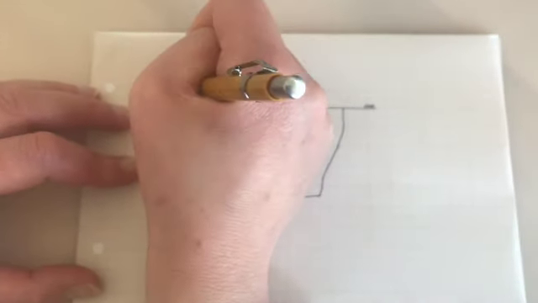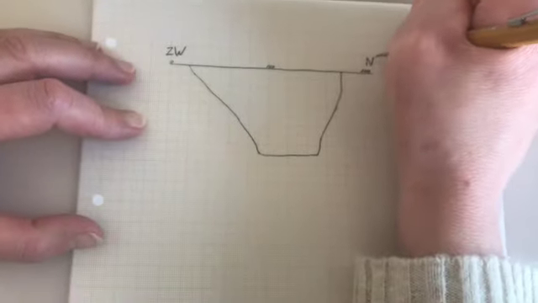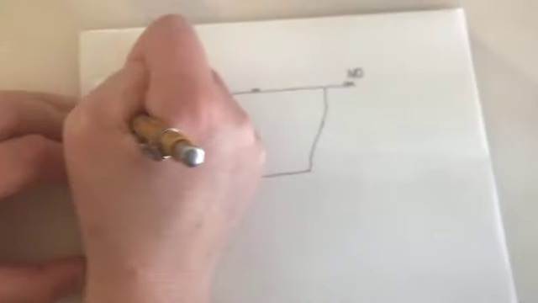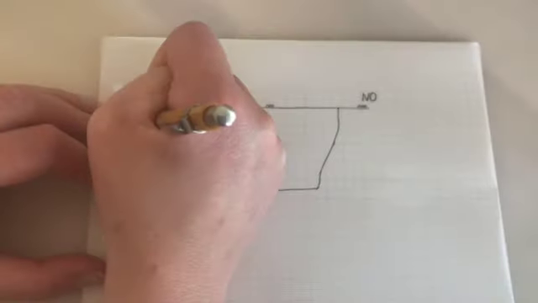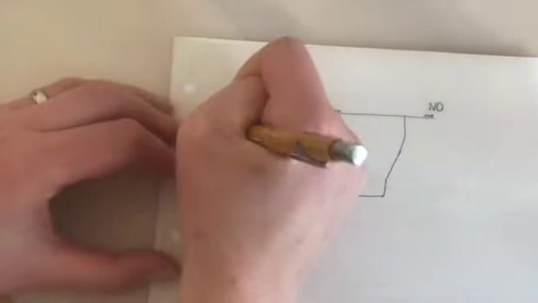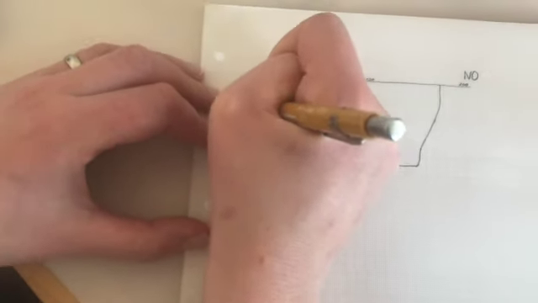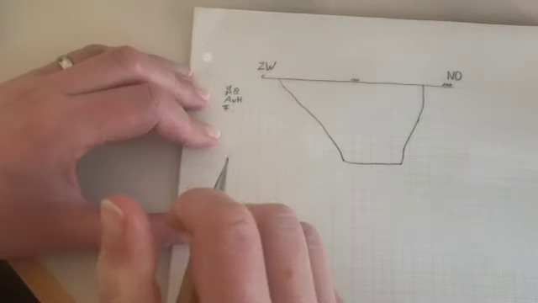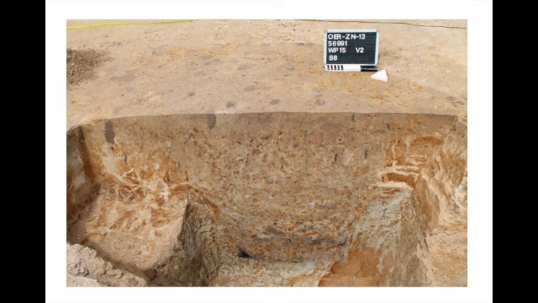Above the drawing, we place the cardinal points of the section. In this case, southwest, northeast. And let's not forget to put the feature number, your initials, and the photo number on the drawing. In this example, I left the photo number out. Does your drawing look like the photo of the feature?